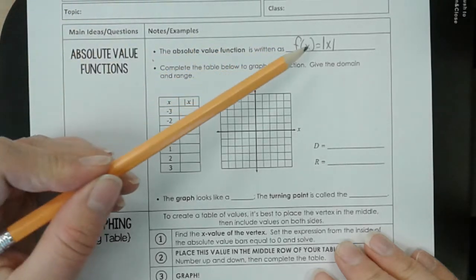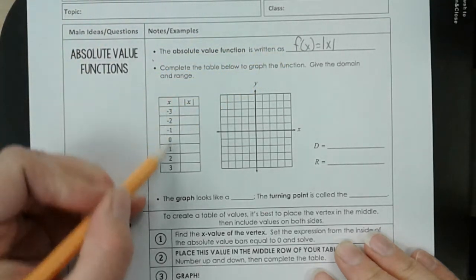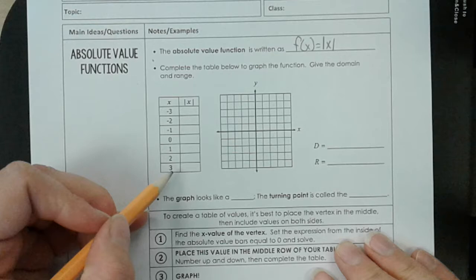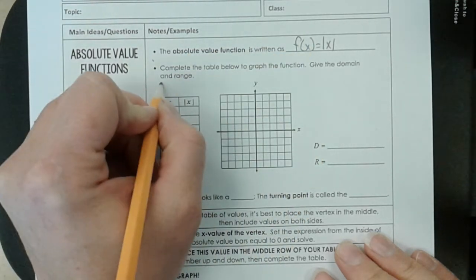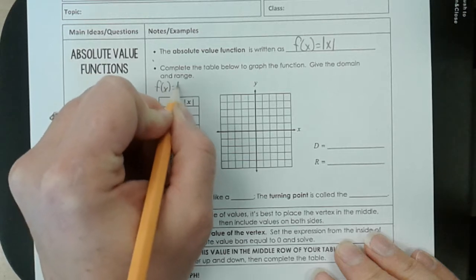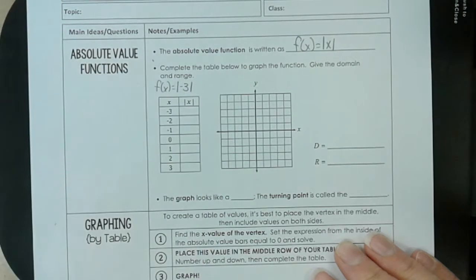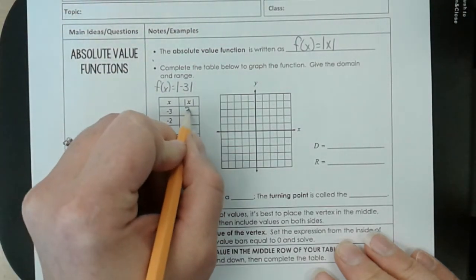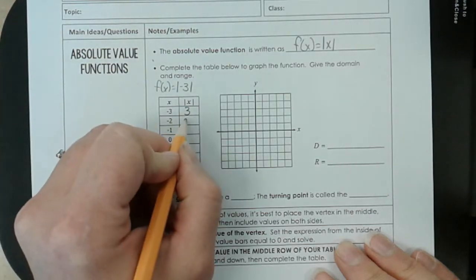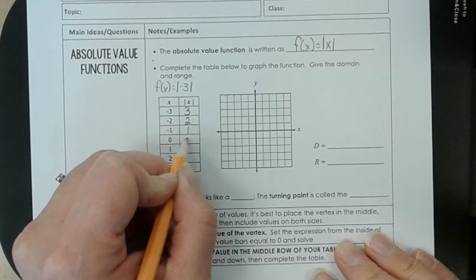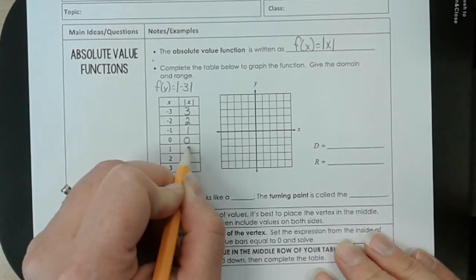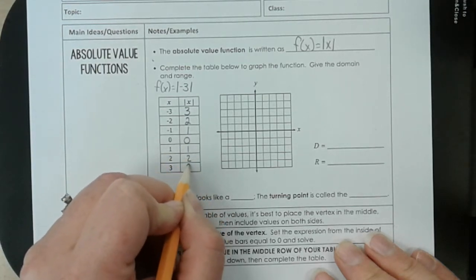So here's the absolute value function right here. And we're just going to plug these numbers into it and see what we get out. So when we plug -3 into this, we have f of x equals absolute value of -3. Well, that equals 3. Absolute value of -2 is 2. Absolute value of -1 is 1. Absolute value of 0 is 0. The absolute value of 1 is 1, 2, and 3.